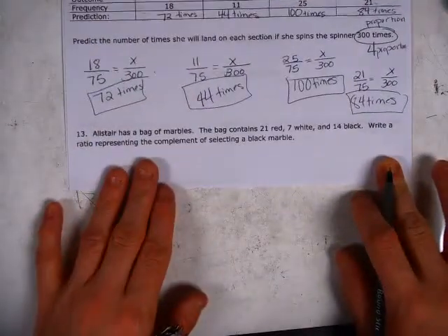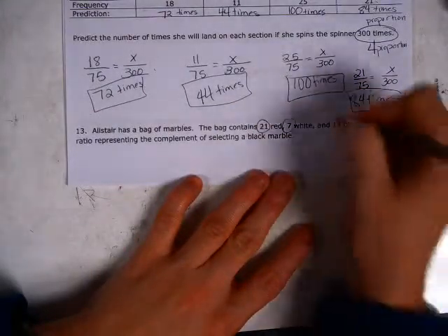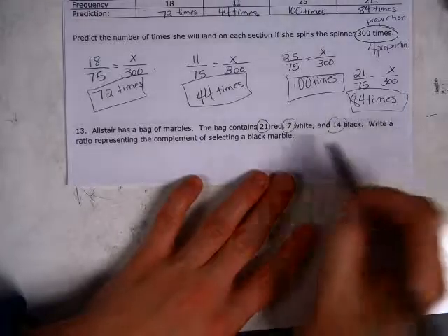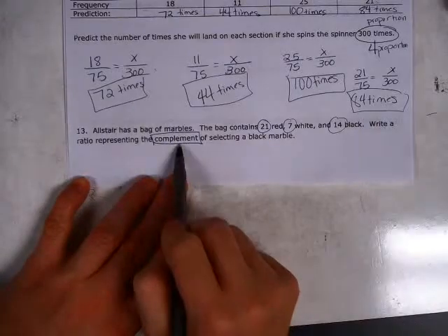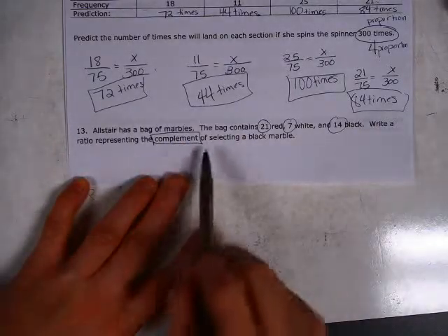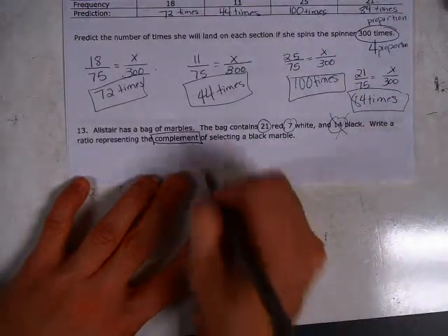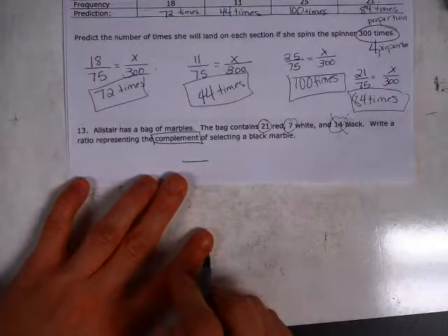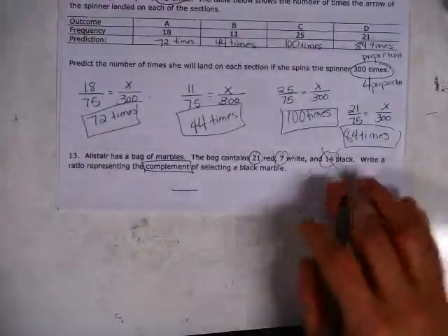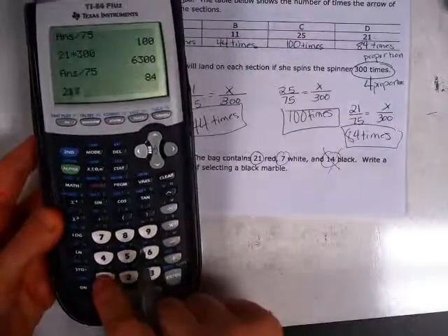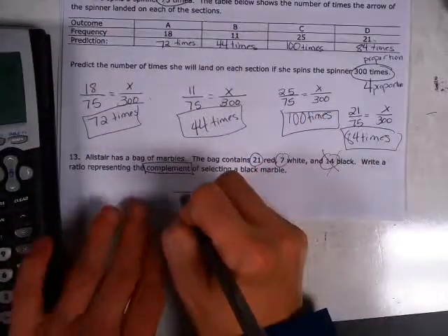Okay, number 13. Alice Star has a bag of marbles. They contain 21 red, 7 white, 14 black. Write a ratio representing the complement, which means everything that is not a black marble. So essentially what they're asking for is not this black marble. So we first have to figure out how many are in the bag. We have to add them all up. So we have to do 21 plus 7 plus 14. That's going to be my total.